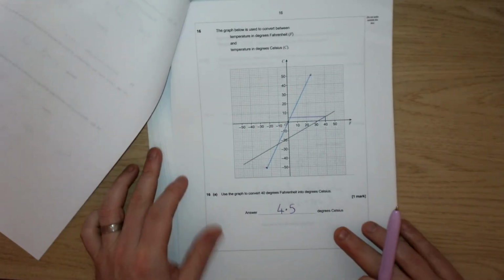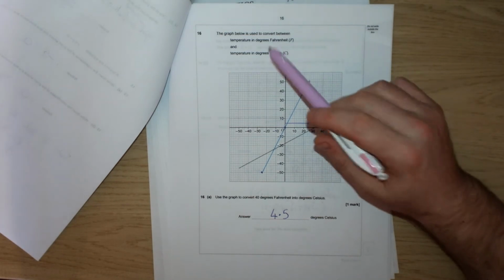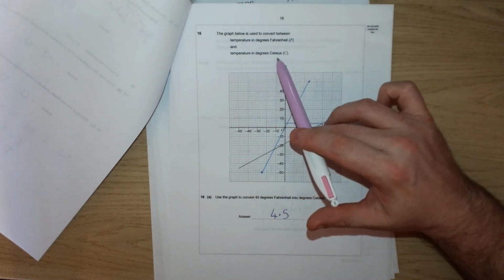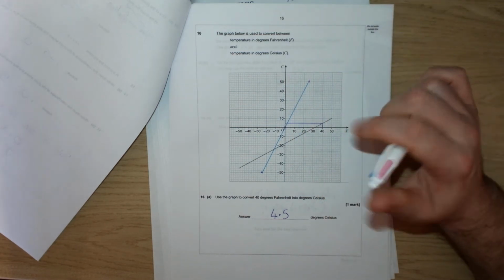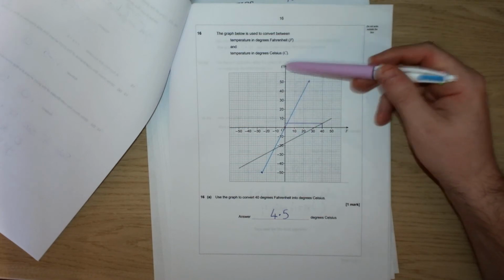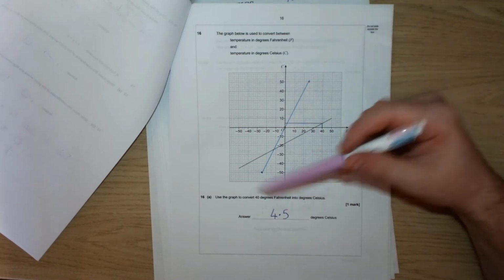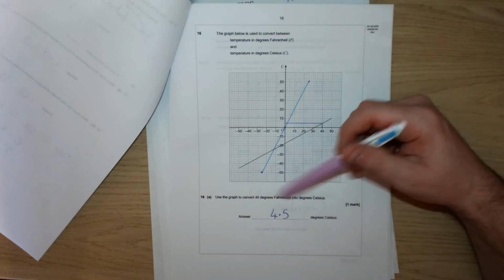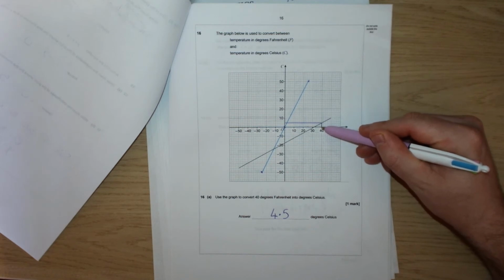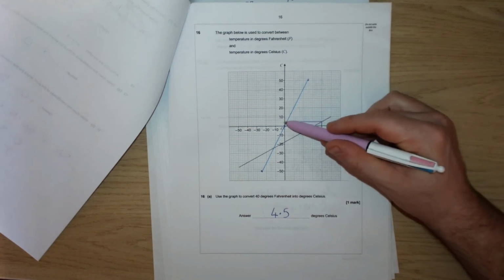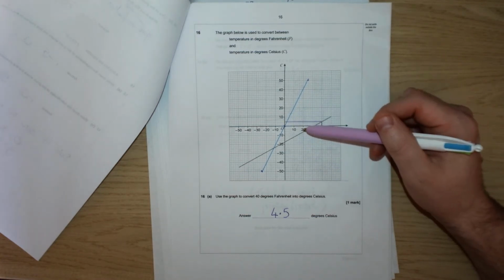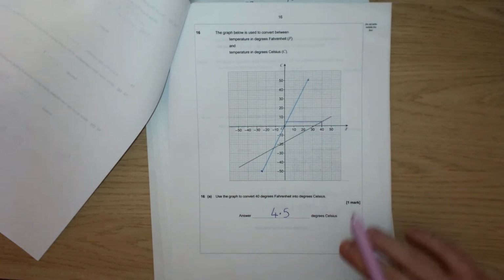Alright, question 16. Graph below is used to convert between temperature in degrees Fahrenheit and temperature in Celsius. Centigrade, a lot of people would call it. Centigrade, obviously based on water, goes from 0 freezing point to 100 boiling point. We can convert, first of all, 40 degrees Fahrenheit into degrees Celsius. So we're going to find 40 degrees Fahrenheit, which is there. We're going to draw a straight line up and then a straight line across using our ruler, and we get to about 4.5-ish on the degrees Celsius.